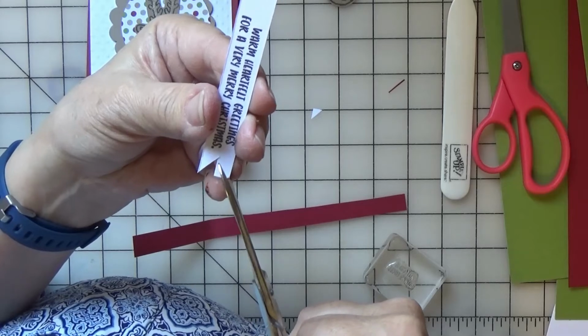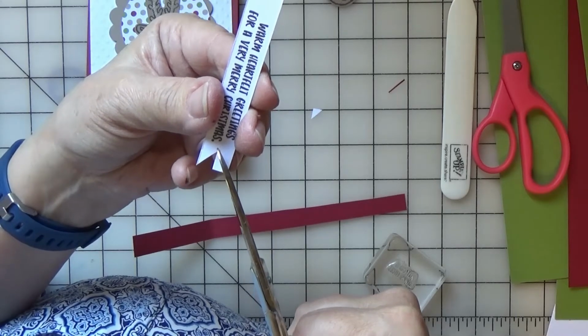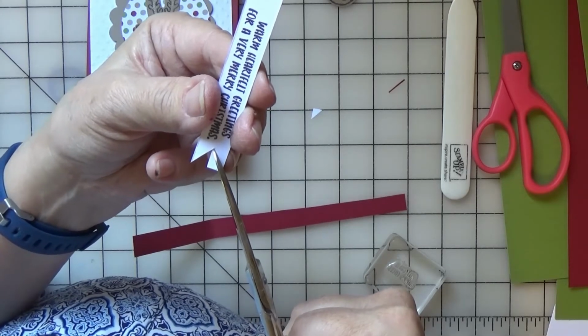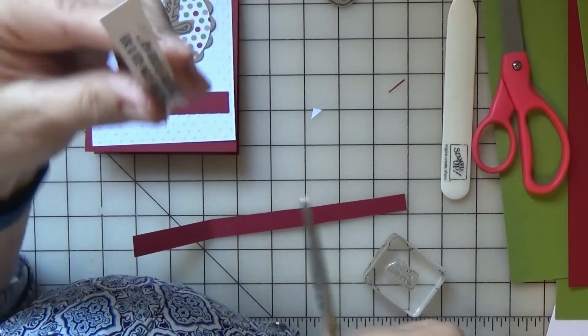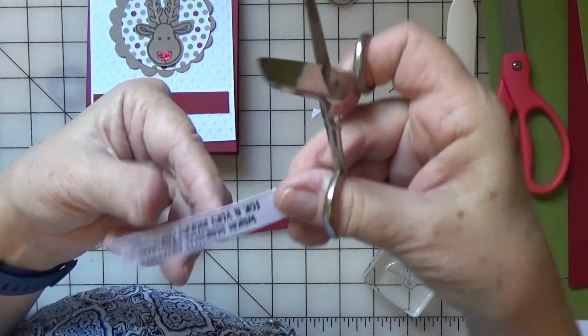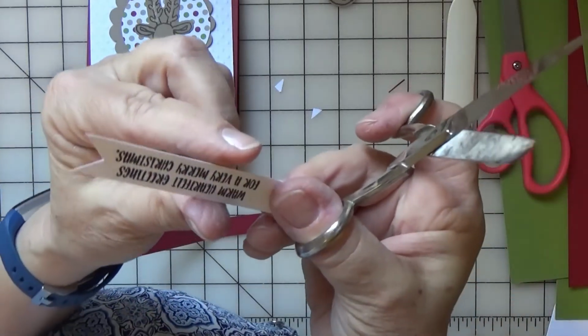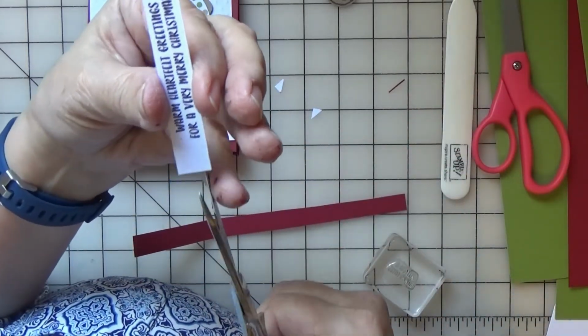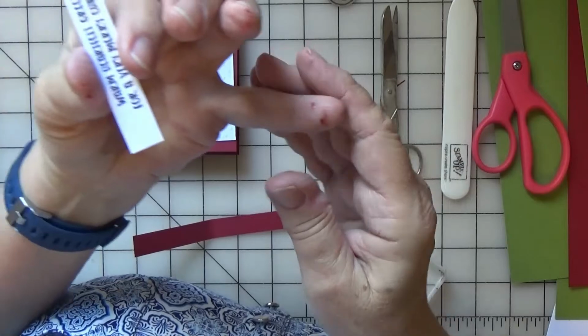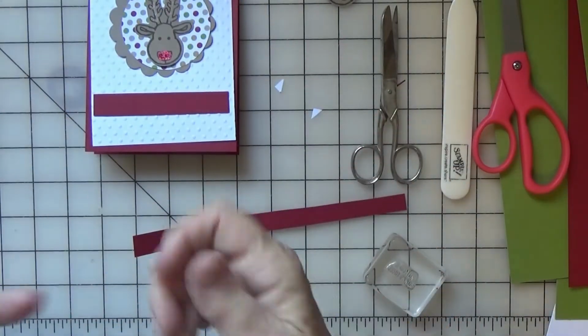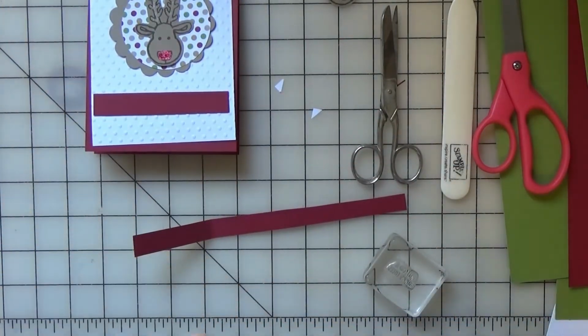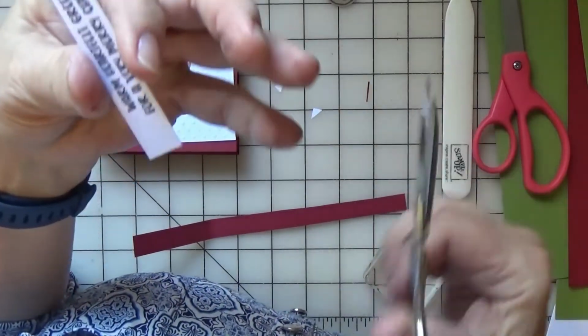Looks like I got some glitter glue on my finger and it's on my white paper now, which happens all the time in card making. Okay, so it's like a banner, see? And I'm going to do the same thing on the other side. I should wipe off my hand. I had a wet wipe in here. Things are going to be all over the place.